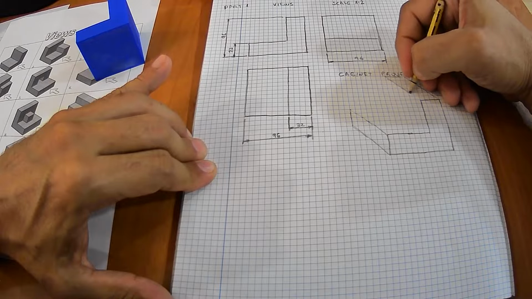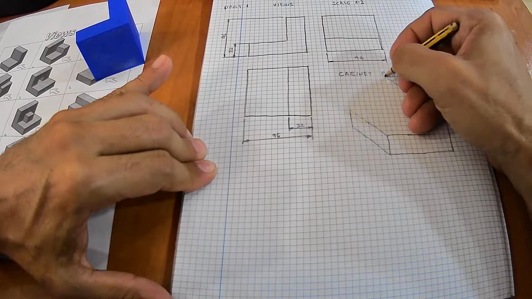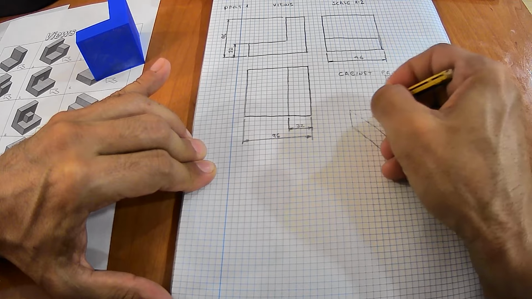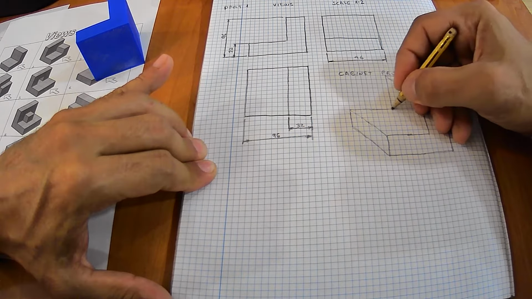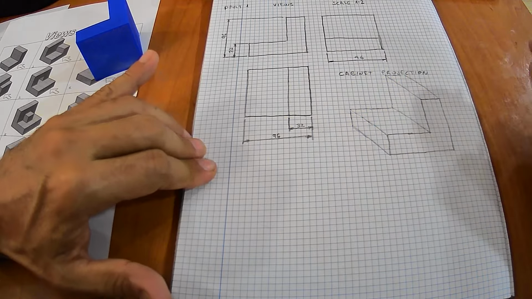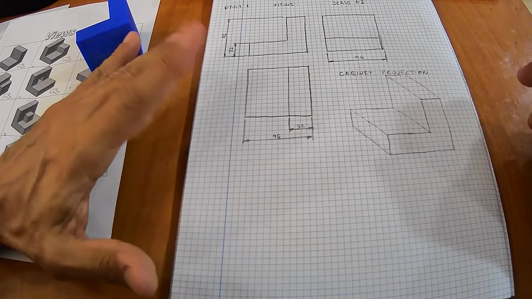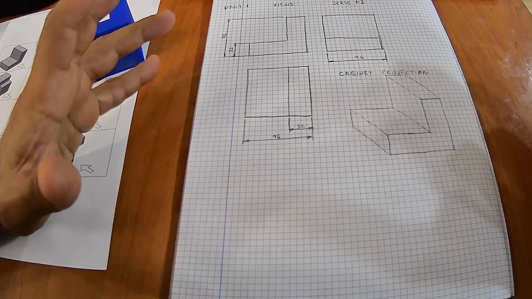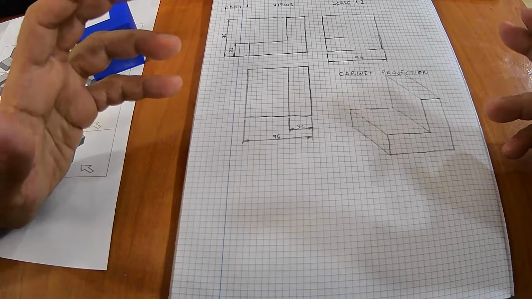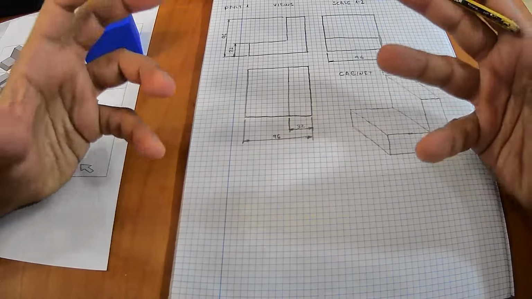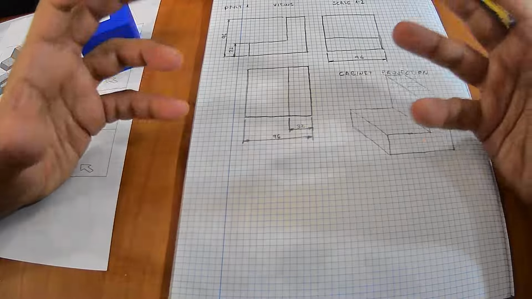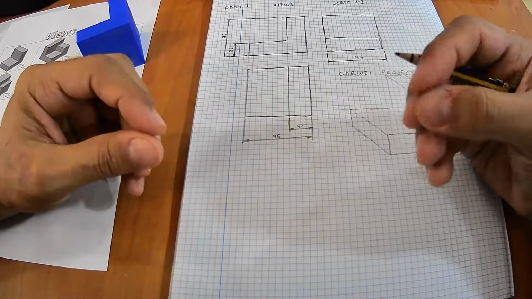So, what is a projection? As you can see here, a projection is a flat drawing where we are distorting the drawing to create the illusion, the sensation of 3 dimensions, the illusion of volume.